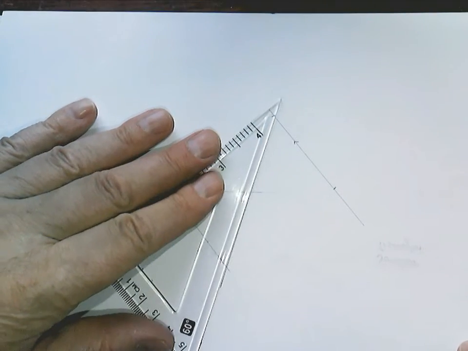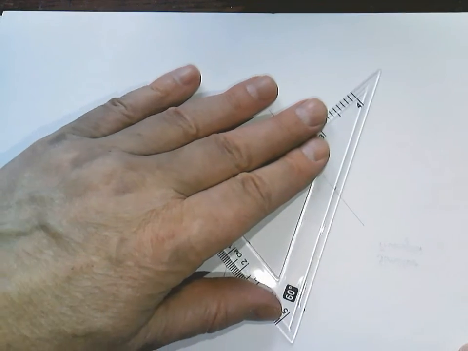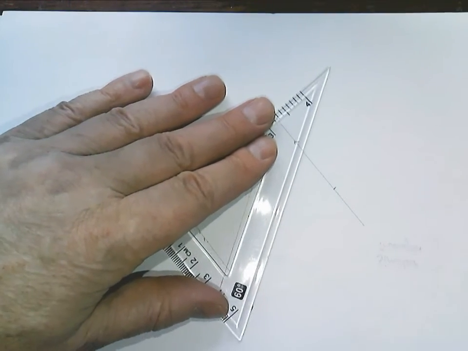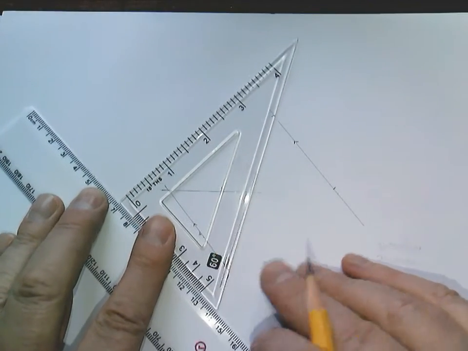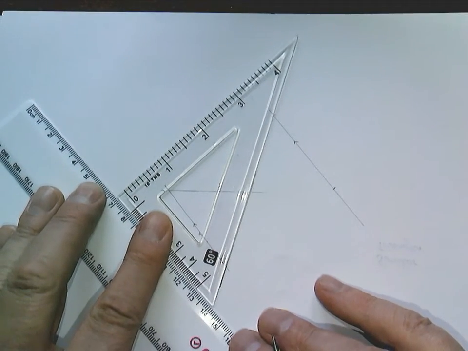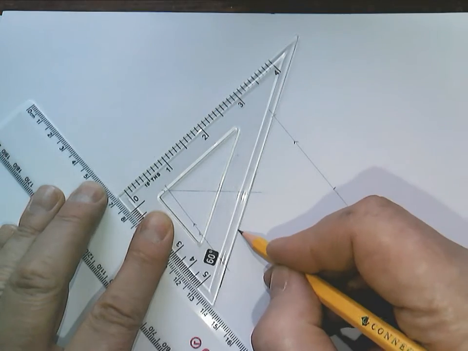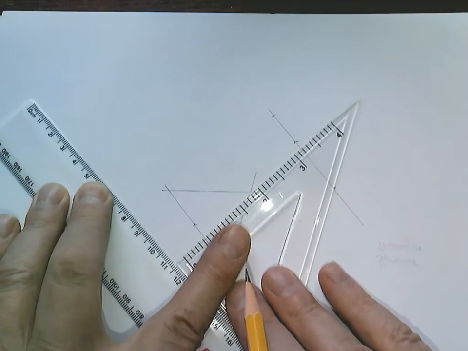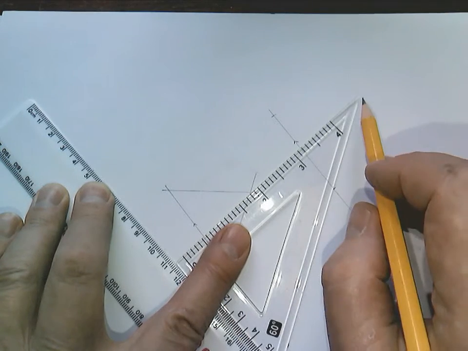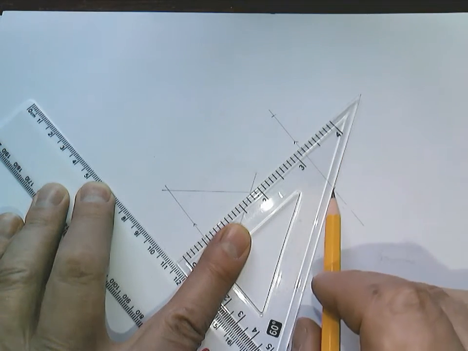Now I want to move that one over to there. How am I going to do that? How can I put the ruler in the right position? Well, let's see. That's nice and straight. I'm going to move that one over to there and draw my line in.